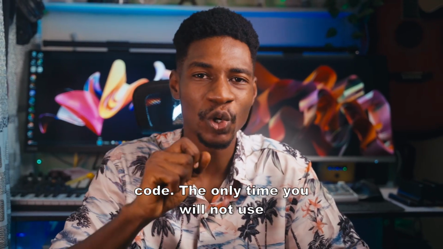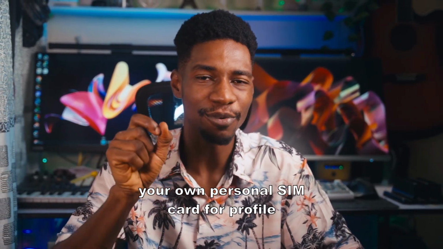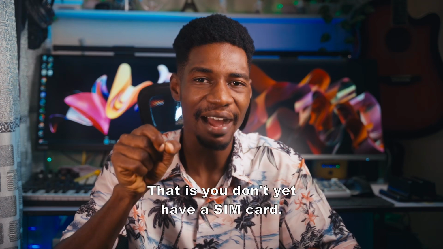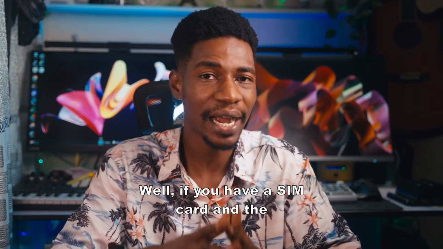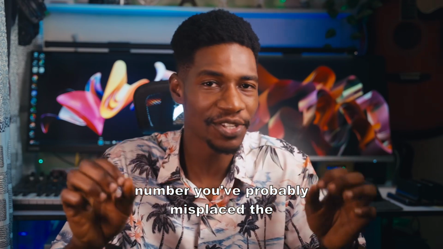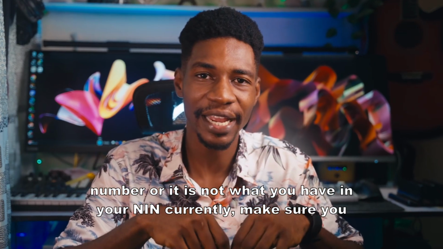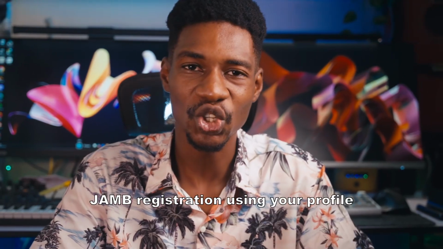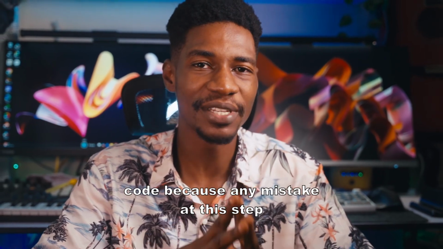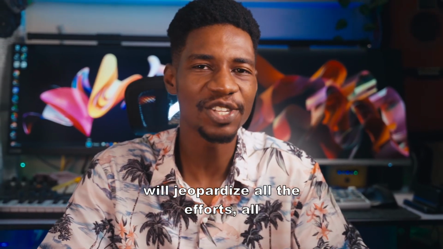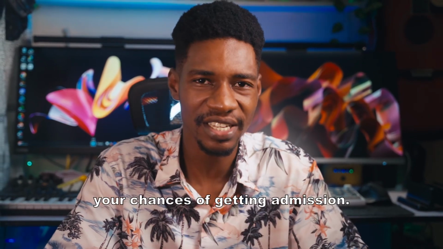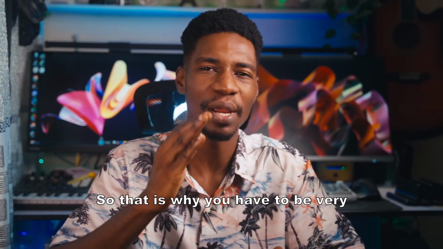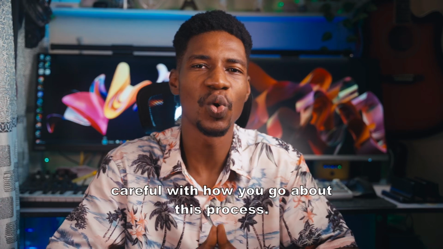The only time you will not use your own personal SIM card for profile code generation is if you are less than 18, that is, you don't yet have a SIM card. Or if you have a SIM card and you've probably misplaced the number, or it is not what you have in your NIN currently, make sure you update it before proceeding for your JAMB registration using your profile code, because any mistake at this step will jeopardize all your effort and your chances of gaining admission. And this profile code, once you generate it, cannot be changed. So that is why you have to be very careful with how you go about this process.